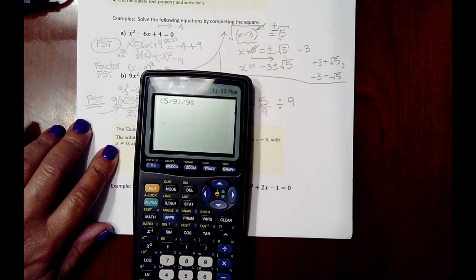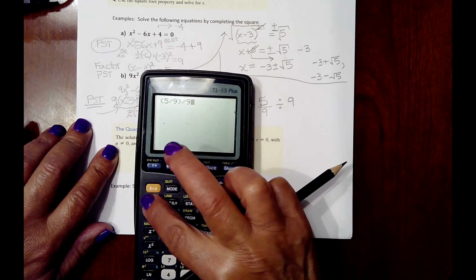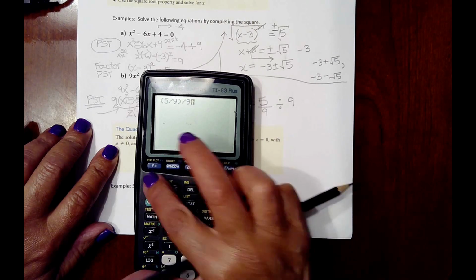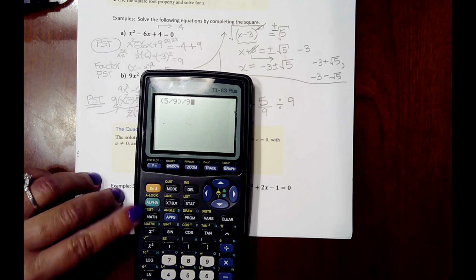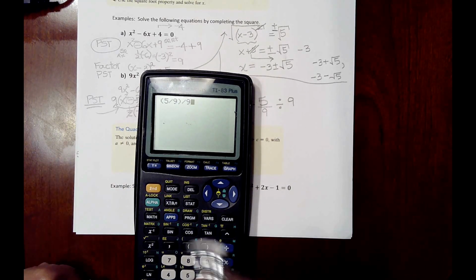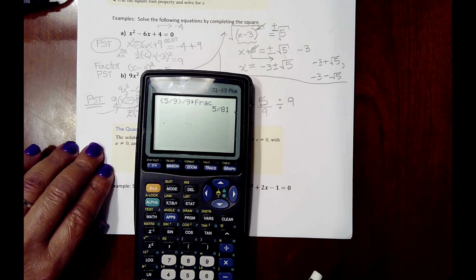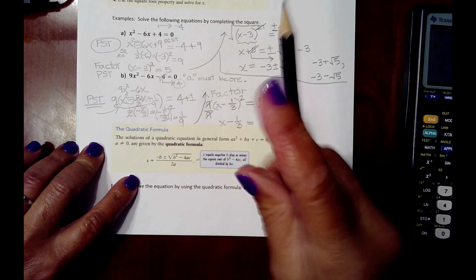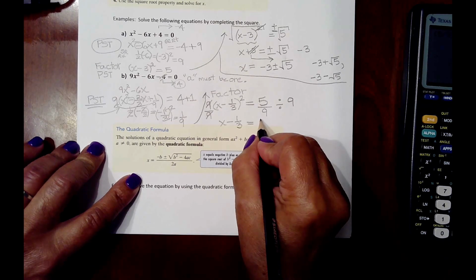And then instead of pressing enter, press math. Oops, I pressed the second one. Press math. That's that third key down in the first column. So press that, and then press enter twice. And it'll do the arithmetic and simplify it. Okay, so it just did all of this for you, which was 5 over 81.